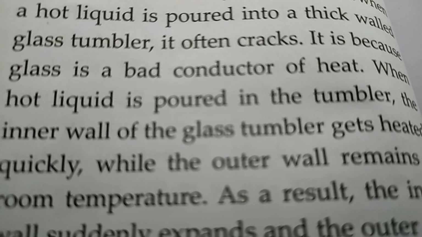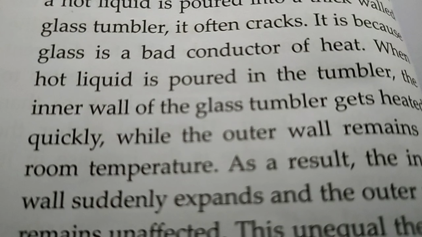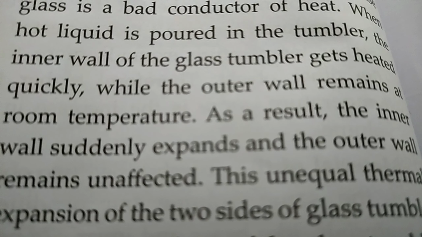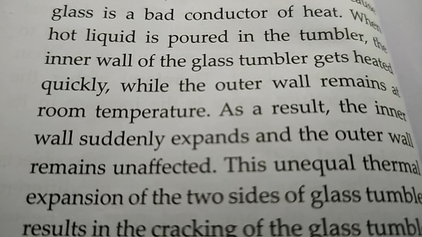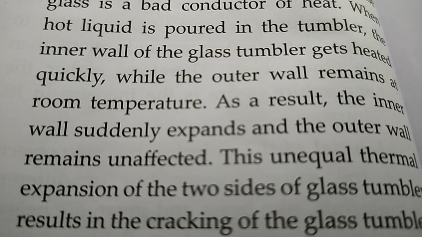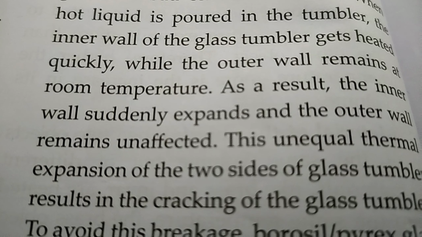So, the inner wall undergoes expansion and the outer wall remains unaffected. So there is an unequal thermal expansion of the two sides of the glass tumbler. Now this results in cracking of the glass tumbler.